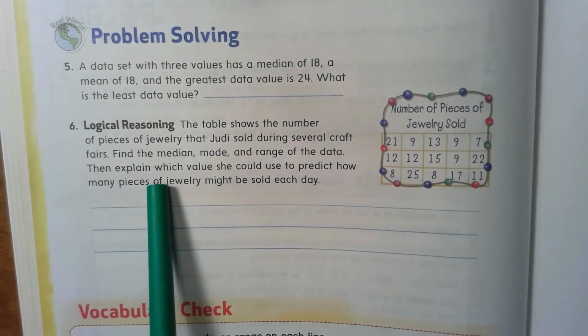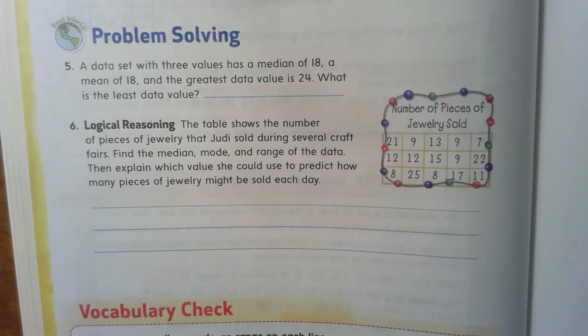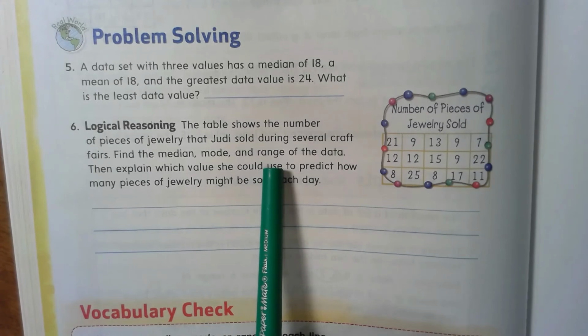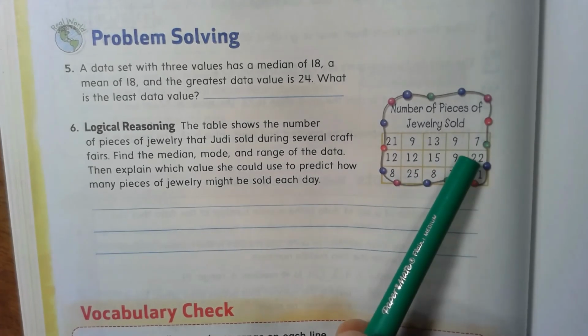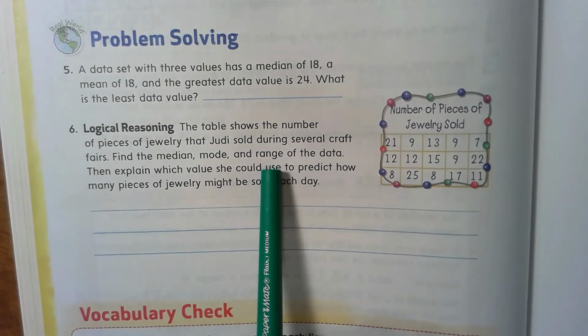But the part that I wanted to talk about was explain which value she could use to predict how many pieces of jewelry might be sold each day. Remember, the range is only telling you how far apart your data is. So on your day where you sold the most pieces of jewelry, and on a day where you sold the fewest pieces of jewelry, how far apart that is. I'm not sure that that would necessarily help you predict anything other than knowing the least amount you might sell and the greatest amount you might sell.